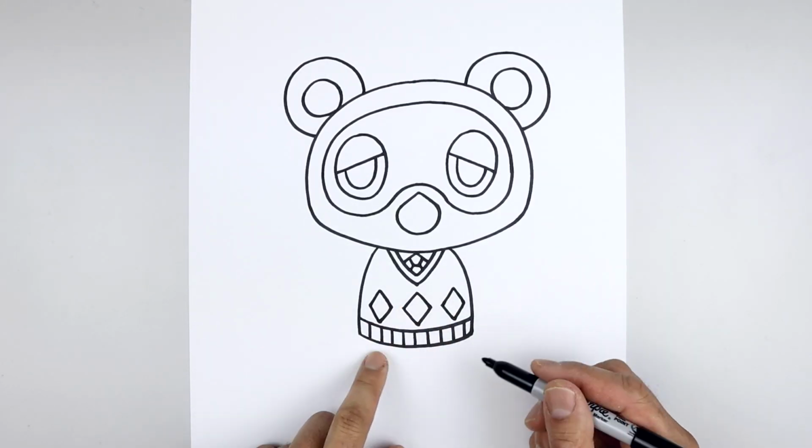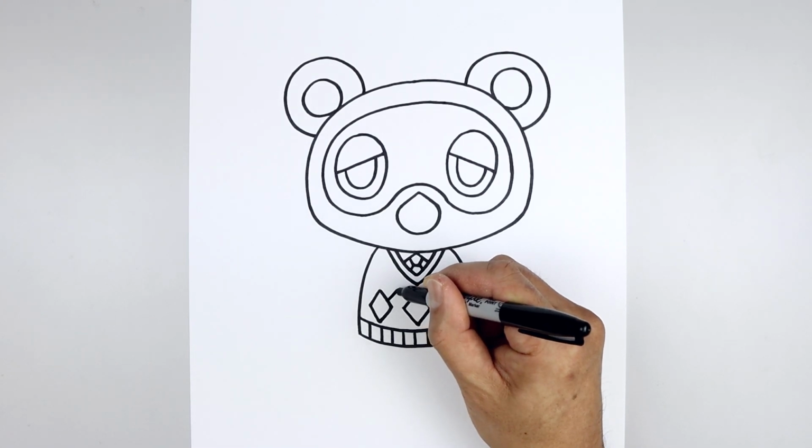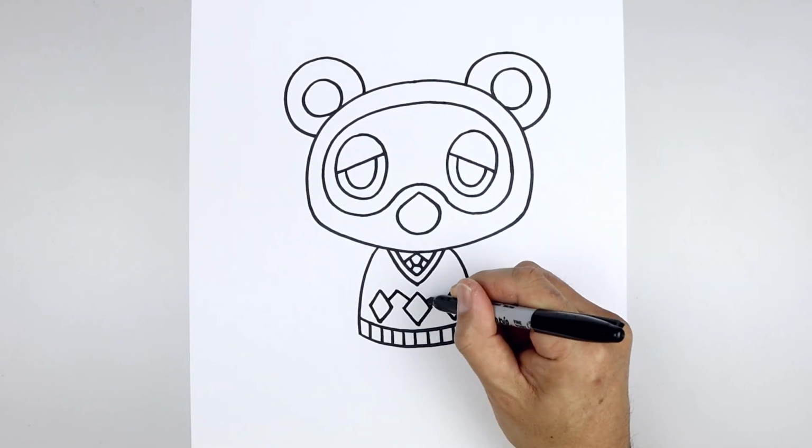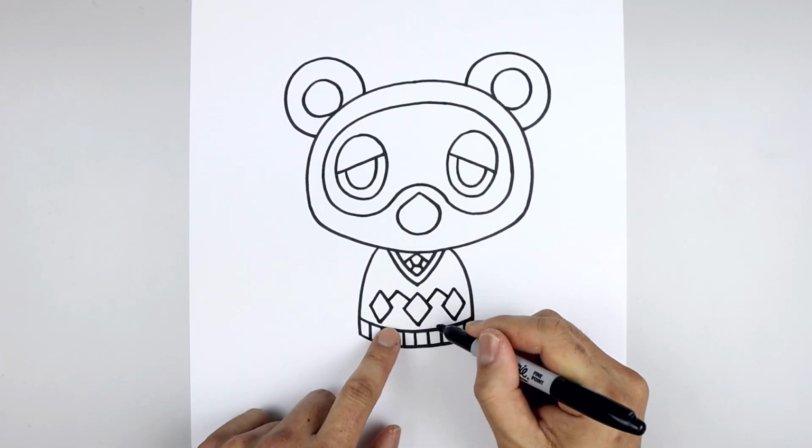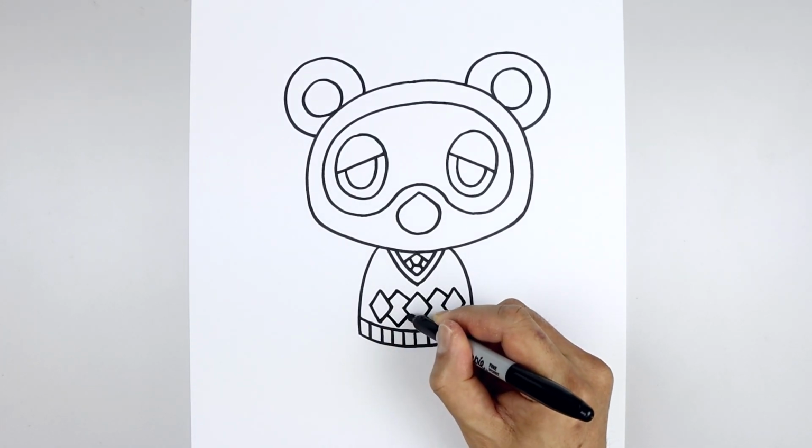Let's add another point in between the diamonds. Starting on the outside, go up and then down. Do the same thing on the right. Do the same thing along the bottom, coming down and then up.